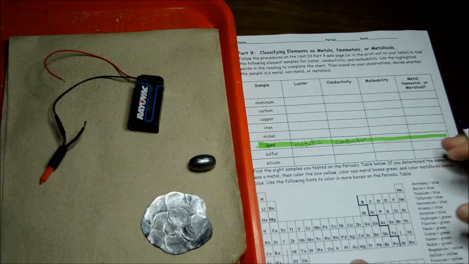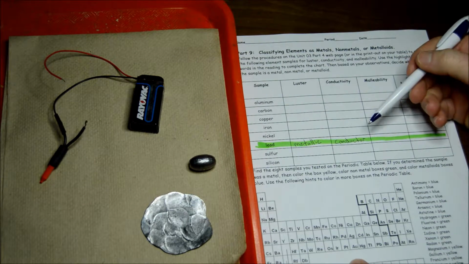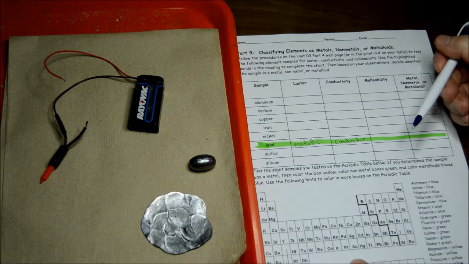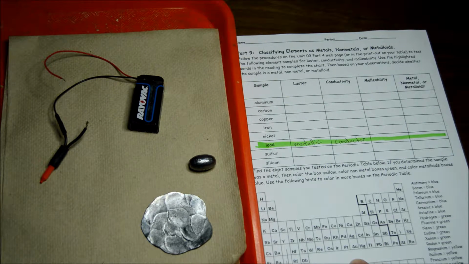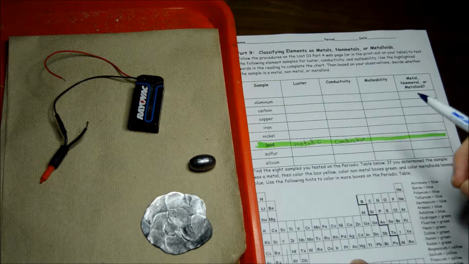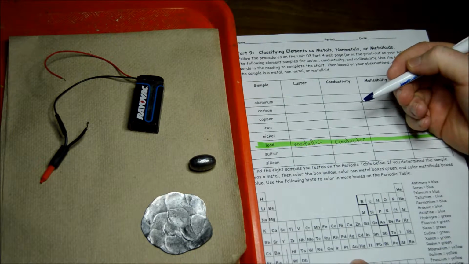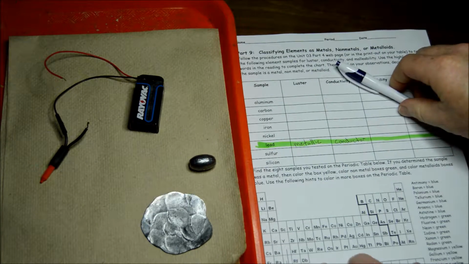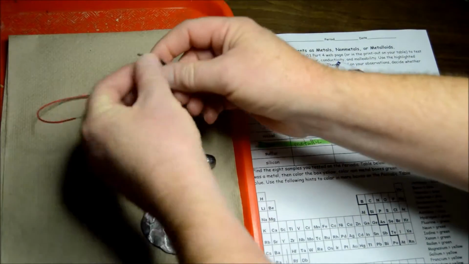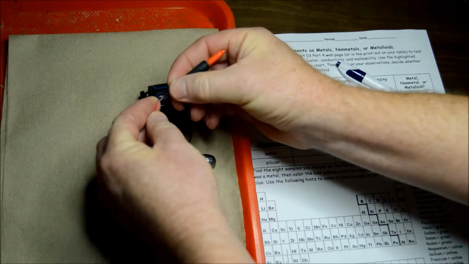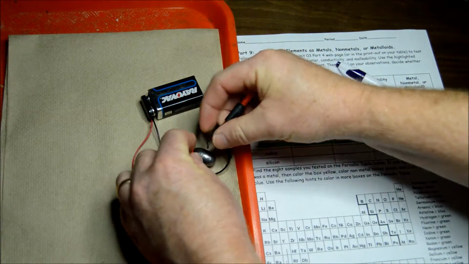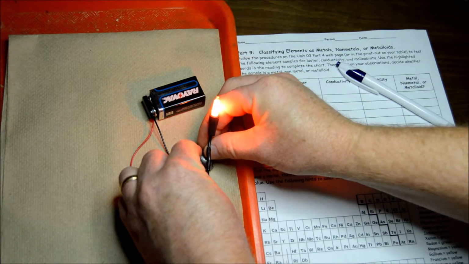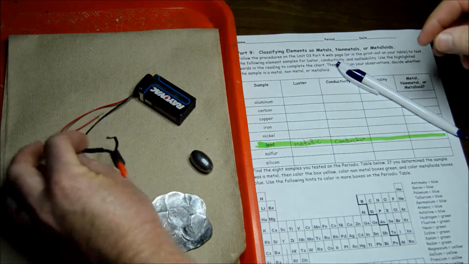Alright, and then if the light did not light up, we would have said it was a non-conductor or an insulator. And if the light lit up a little bit, we would have called it a semiconductor. But this light lit up very brightly. You can compare it by touching the ends of the wire together. You see how bright that is? And it is just as bright when we touch it to the lead. So that is definitely a conductor.